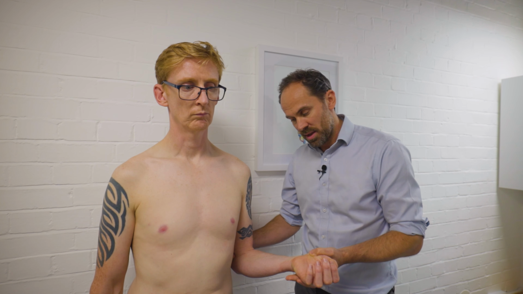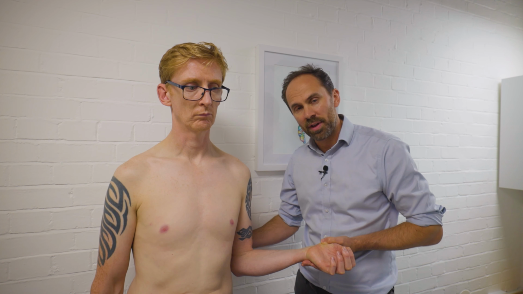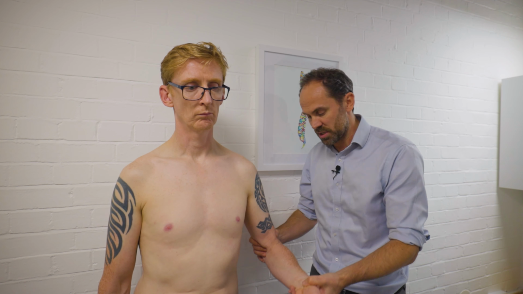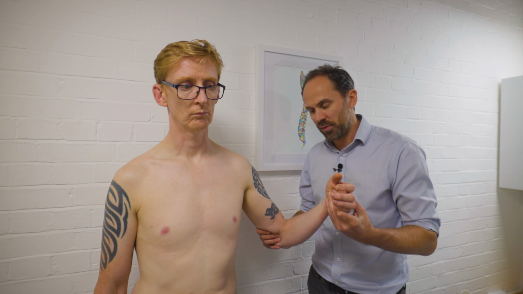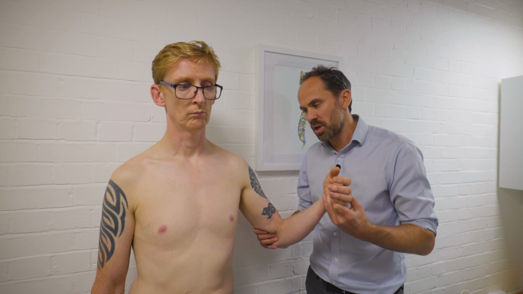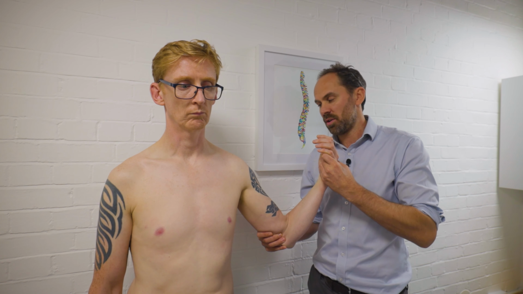Okay? Now, some conditions, the patient can't move it, but actually the physio can move it, and that will mean you probably don't have a frozen shoulder. The physio will normally go on and then just assess it in a few different positions, and again, it gets very restricted. With a frozen shoulder, you won't be able to get your arm all the way back.